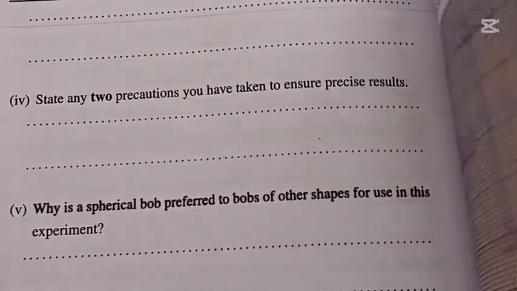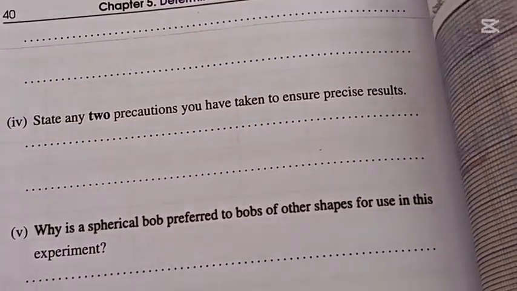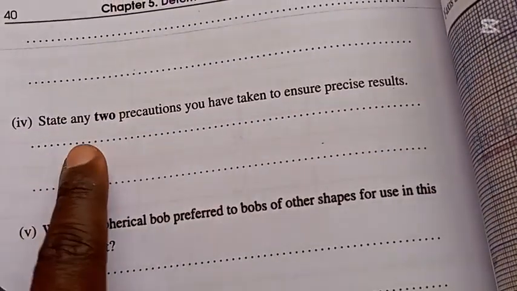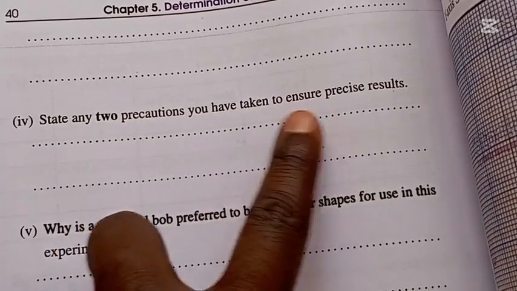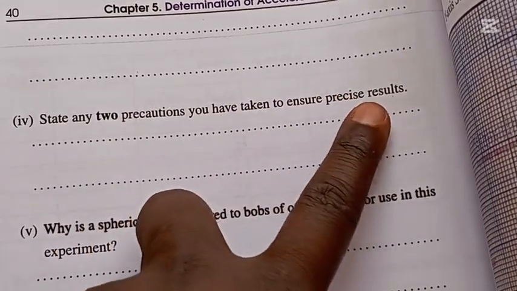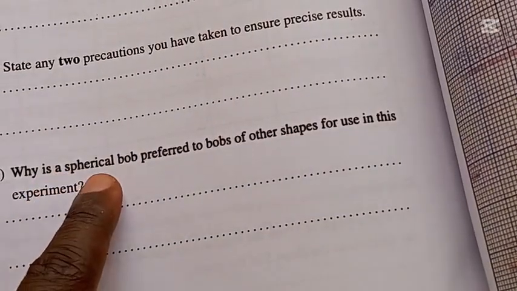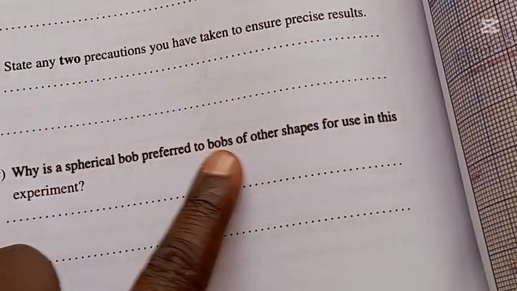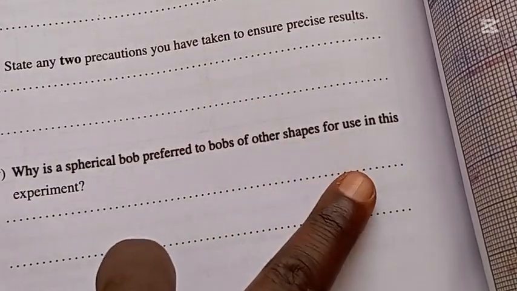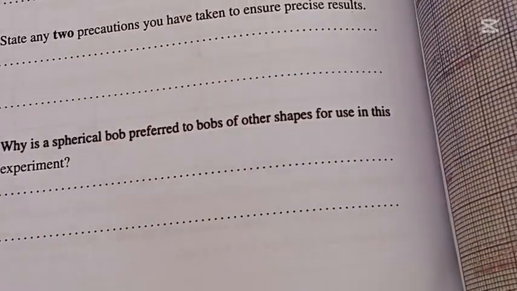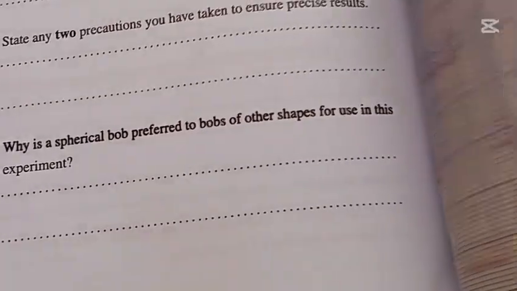Now going back to the manual, the next 2 questions I will leave to you. State any 2 precautions you have taken to ensure precise results. Then, why is a spherical bulb preferred to bulbs of other shapes for use in this experiment? These are questions for you to answer.